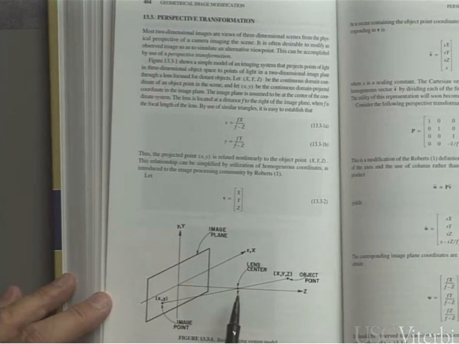And then there is a focal length, and there is the object here. This object, X, Y, Z, will go through the focal point F and then be projected to a point in the image plane, small x, small y.